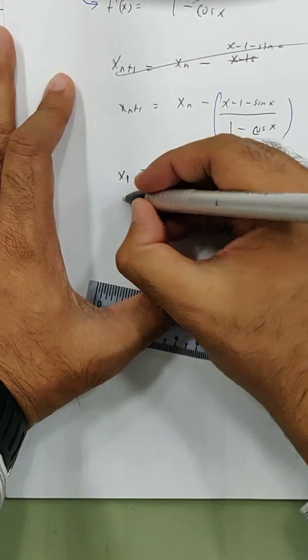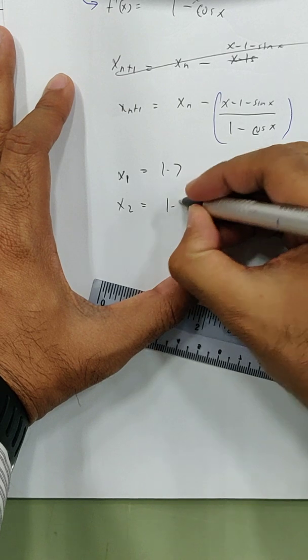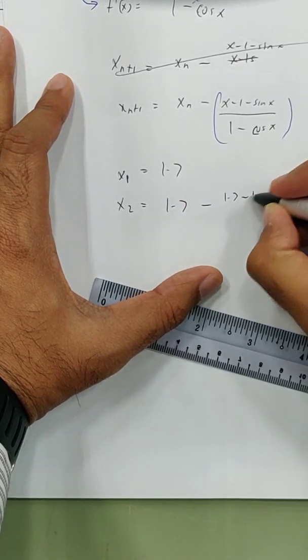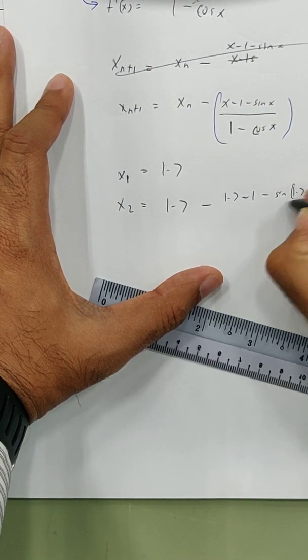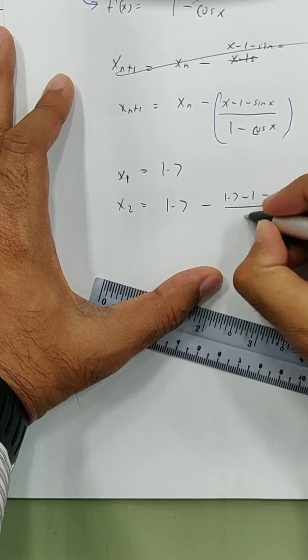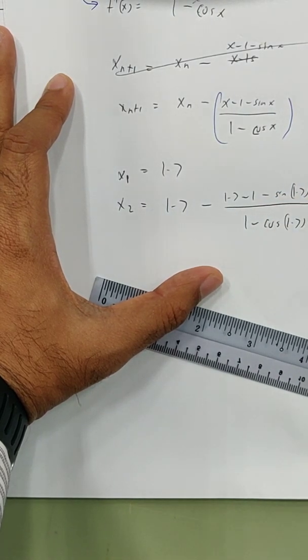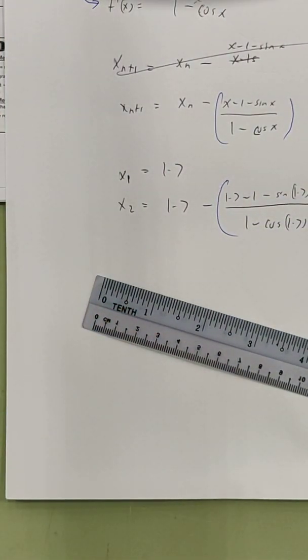So how do I write down x2? 1.7 minus 1.7 minus 1 minus sine 1.7, over 1 minus cos 1.7. Press that into your calculator, what will you get?